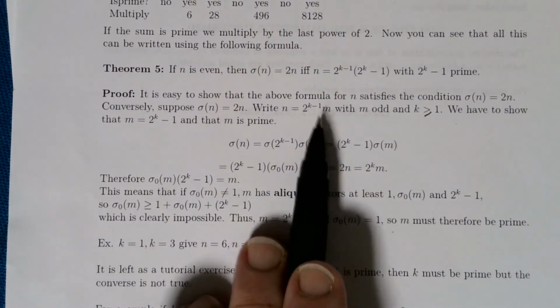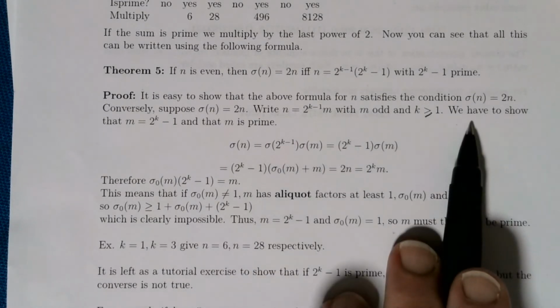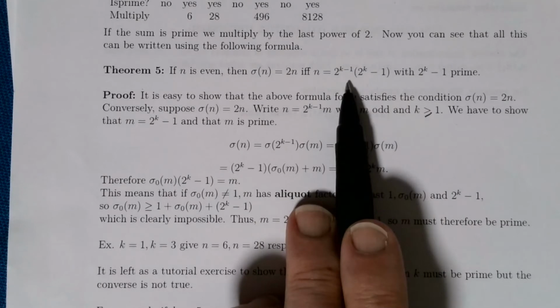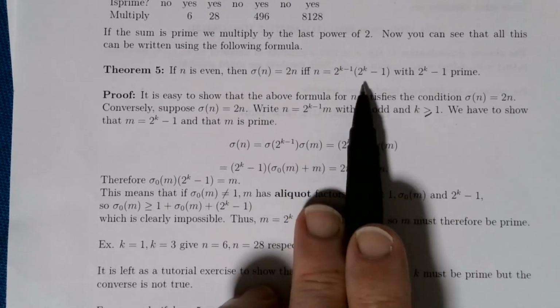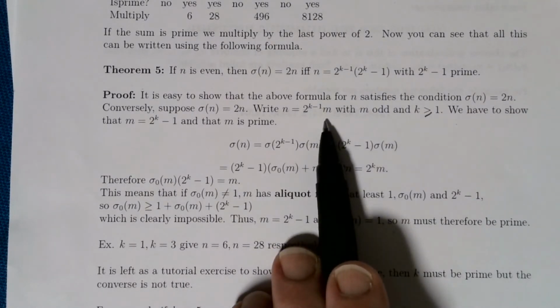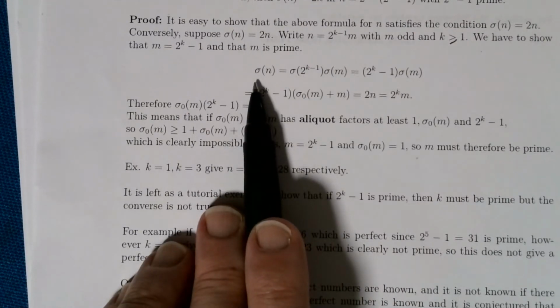But if not, you can factor out powers of 2. So what I need to do now, comparing that with our formula, is show that this m, this odd number we've got here, is in fact 2 to the k minus 1, and that m is in fact prime.